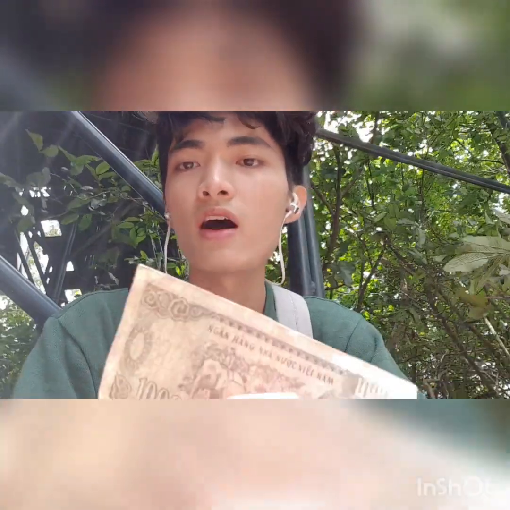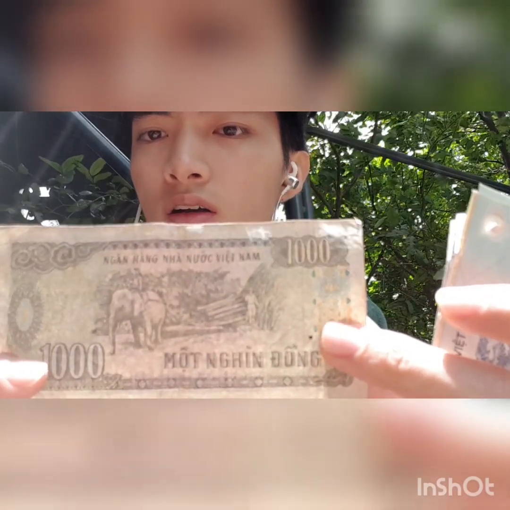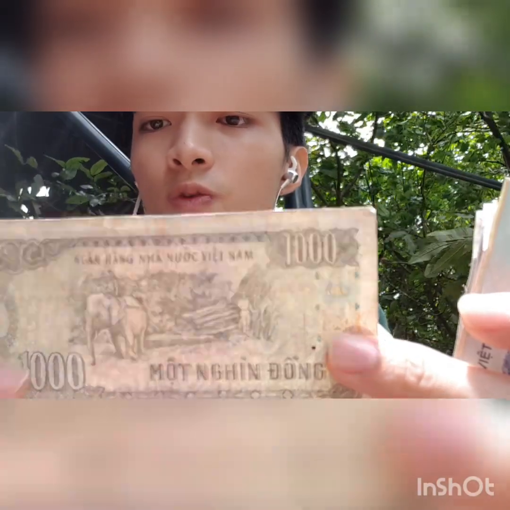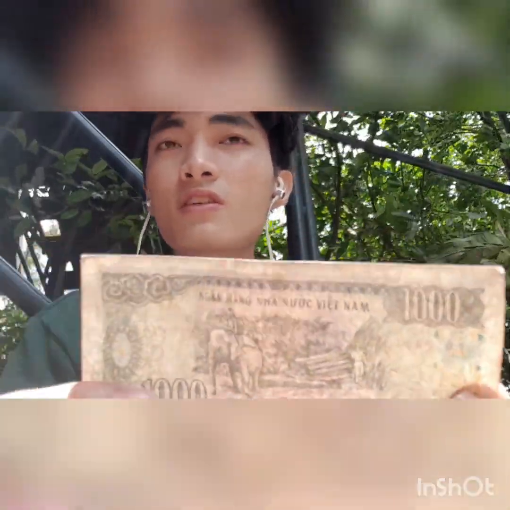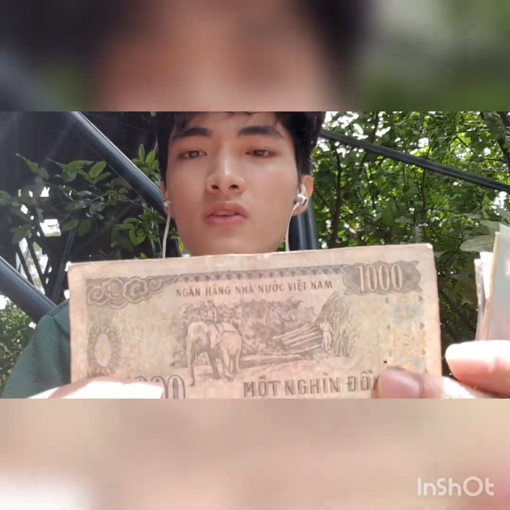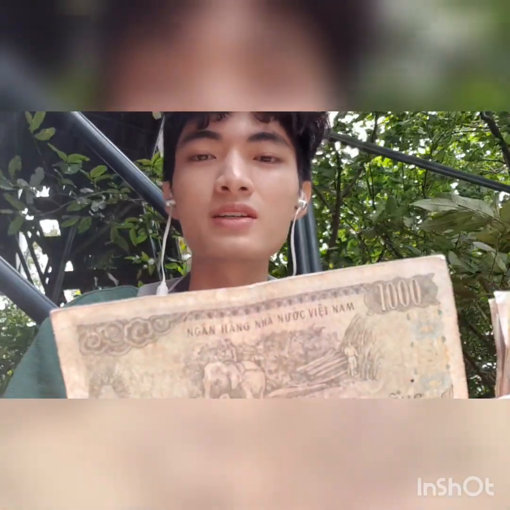On the back of this banknote, two men are riding an elephant to explore the woods in the highland area of Vietnam. With 1,000 dong you can buy a candy. Because the value of this banknote is very small, we can just buy candy or cake, but yeah, it's very small. So with the second banknote, we have 2,000 dong.